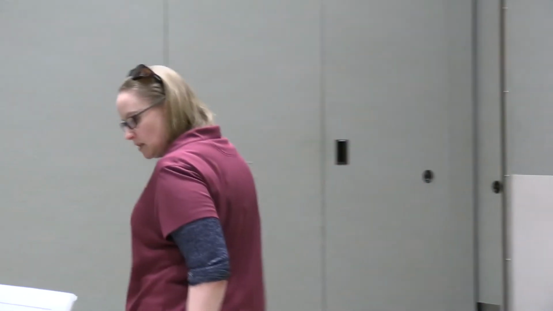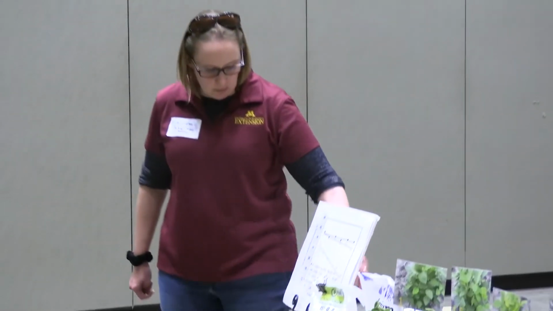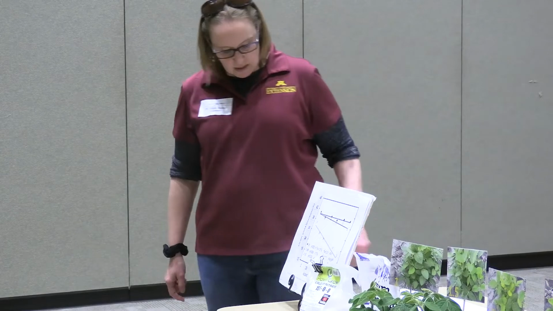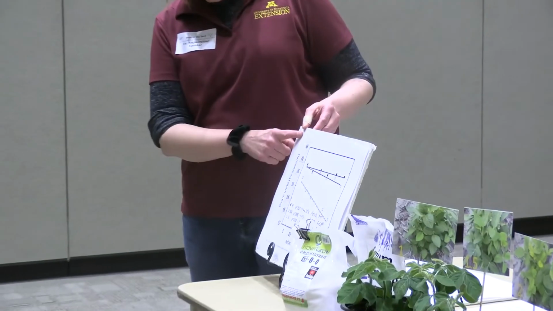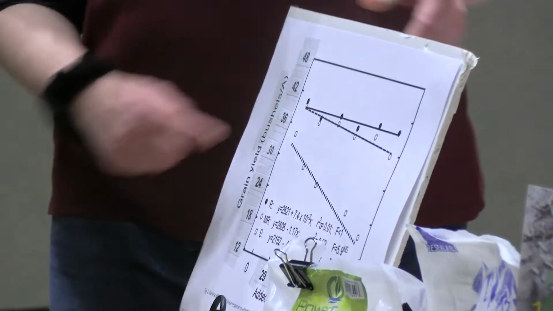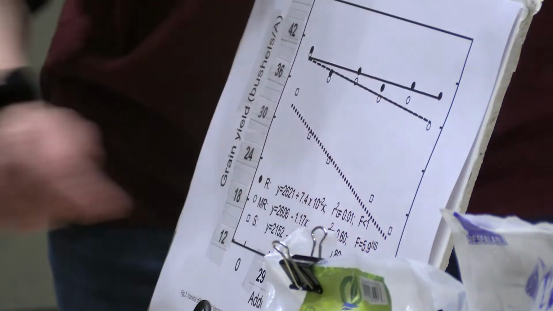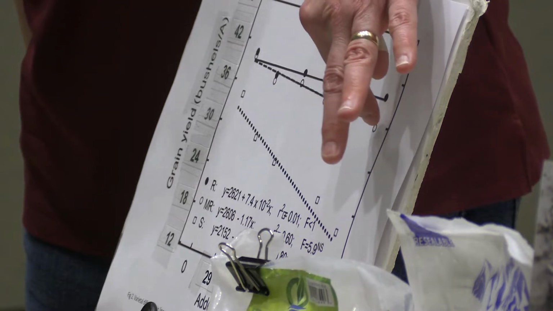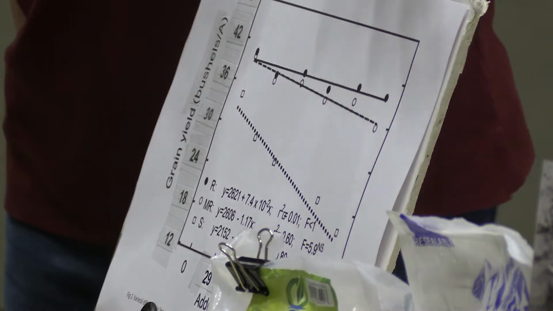There does seem to be somewhat of a relationship between added fertilizer nitrogen, yield, and varietal susceptibility to IDC. This line that's sloping downward here is an IDC susceptible variety. We have an IDC intermediate variety and then a resistant variety.